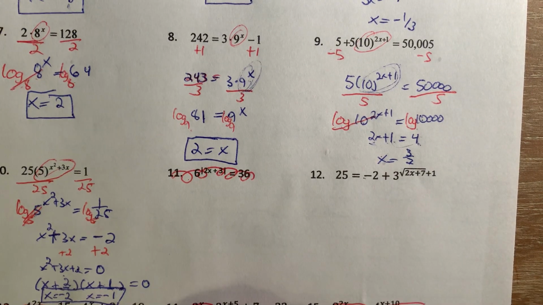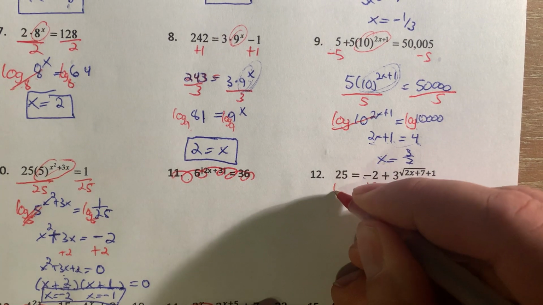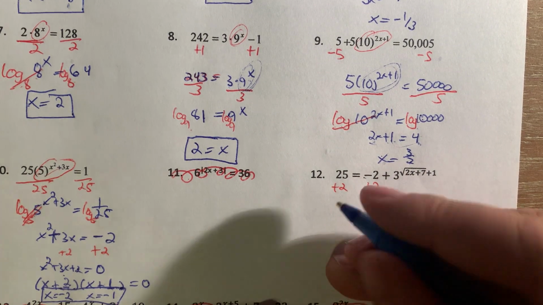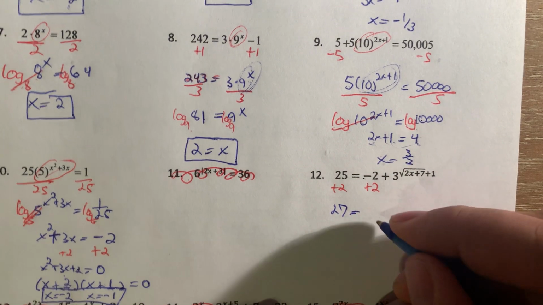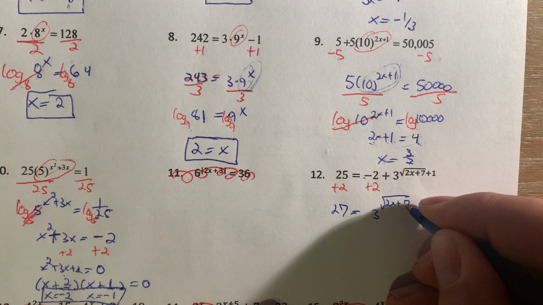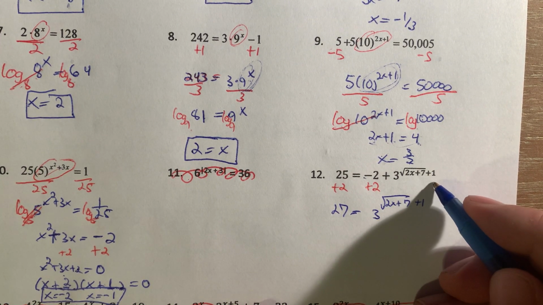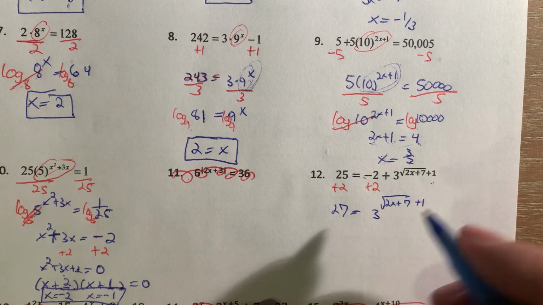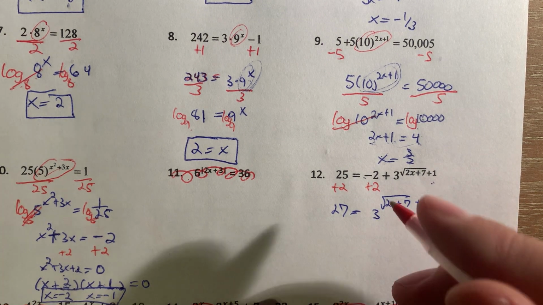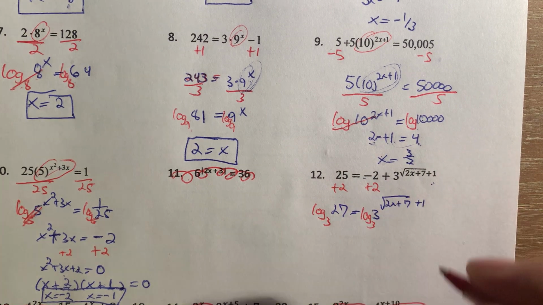Last one of the day, try this one on your own. We're going to add 2. That's 27. Now we get our exponential, which is weird. Be careful. Make sure you're writing all of this carefully, that this is all in the exponent, because you can't subtract the 1 because it's in the exponent, right? If that 1 were a little bit lower down, it would look like you could subtract it, but you cannot because it is in the exponent.